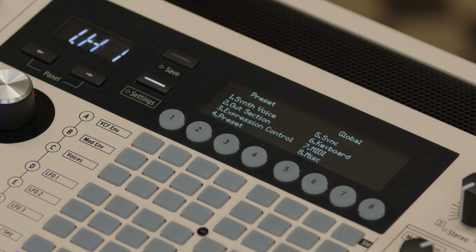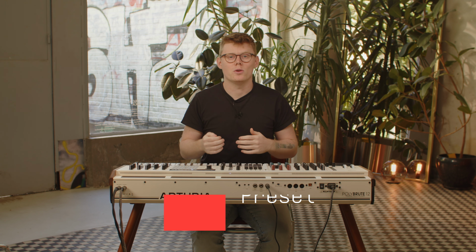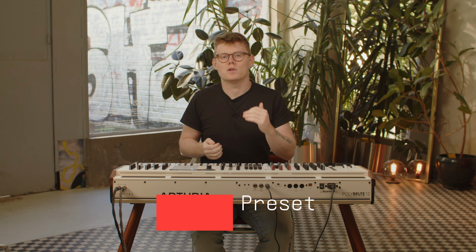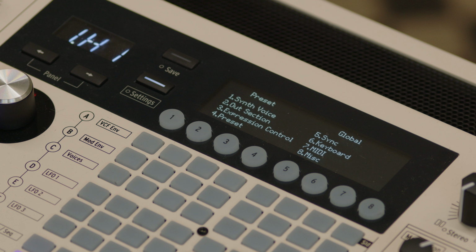The settings are split into two categories on the left and right of the screen: preset and global settings. Options 1 to 4 in the settings menu are the preset settings. These are saved and recalled with your preset. They include settings for the synth voice, the output section, expression controls, and the preset information.